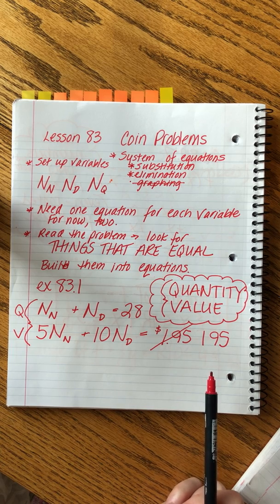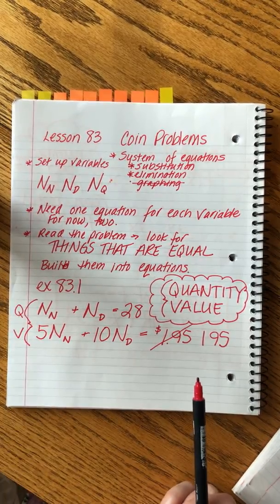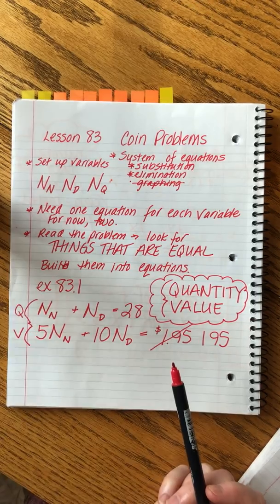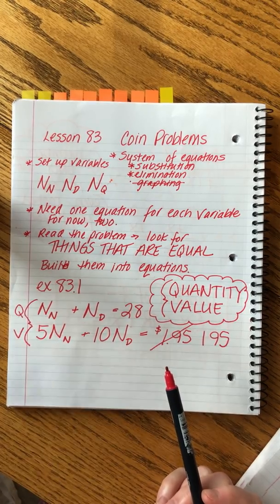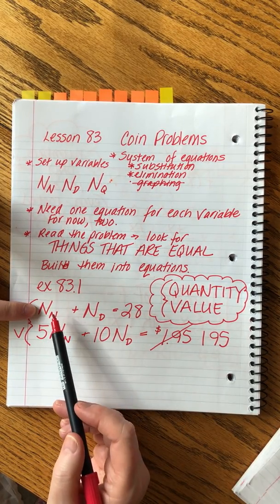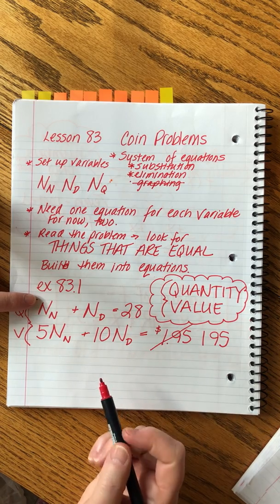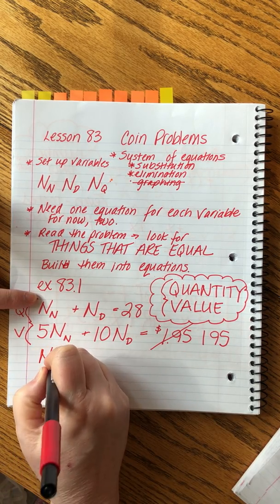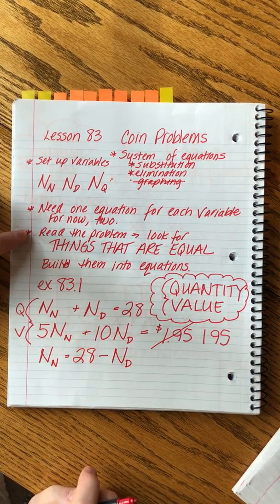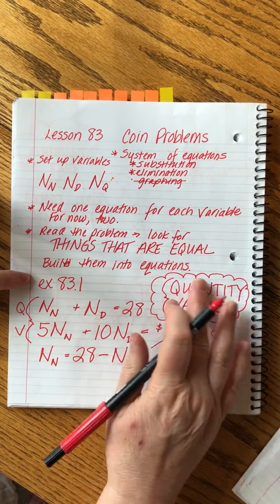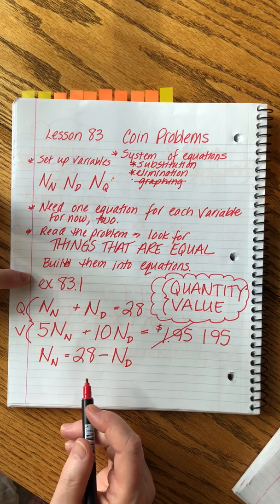All right, now we are ready to do some solving on this. So let's use substitution. Now, what's cool with these problems is that John does not tell you whether you have to use substitution or elimination. You can do it however you want. So what I'm going to do is change this one to be the number of nickels equals 28 minus the number of dimes. See, I'm just swimming that over. If this wasn't written here, I would have just done that right there, saved myself a little space.